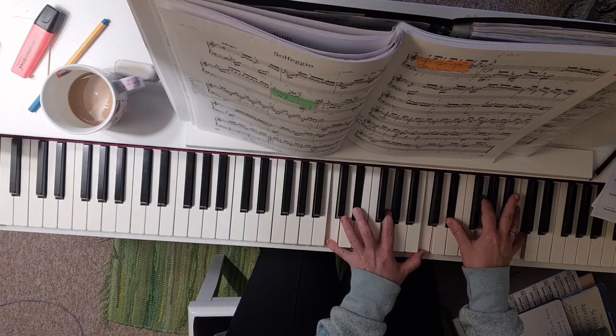I have the hand shape of C minor, and also for the right hand I know on which notes I have to land.